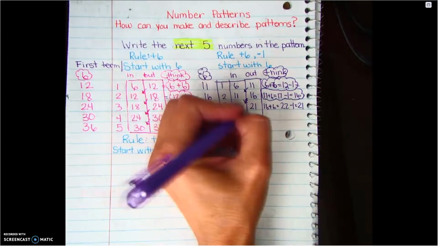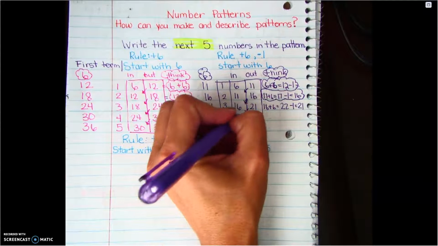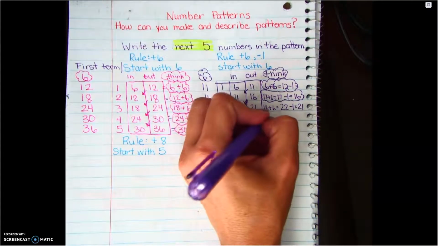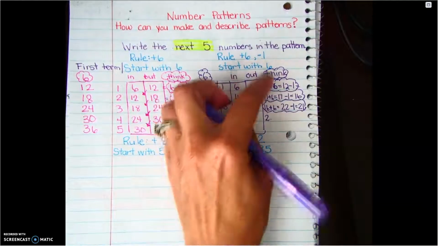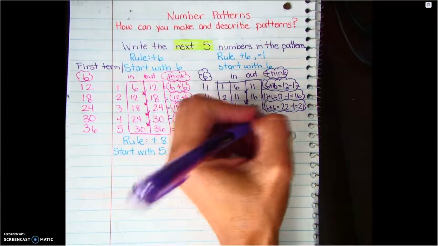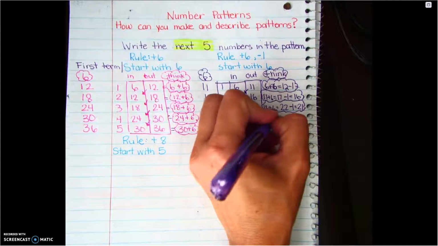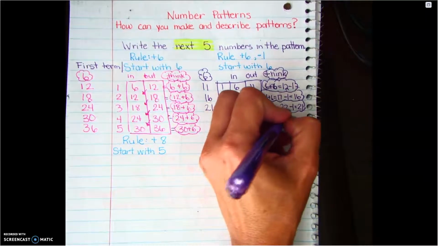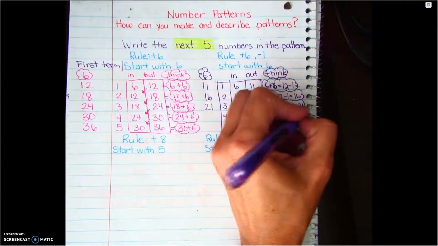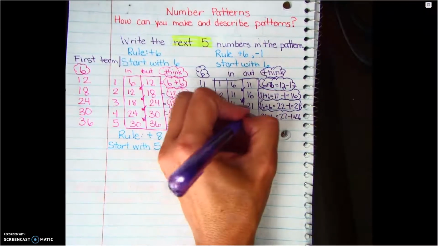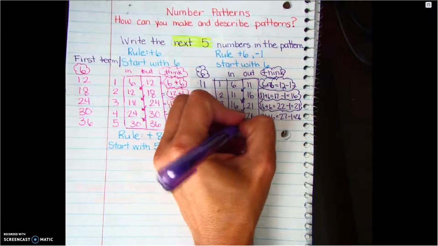Okay, so 21 is now going in to come out. Oops. I gotta do my think. I know it's my think because it's over here. 21, rule is add 6 is 27, minus 1 is 26. And bring it down.